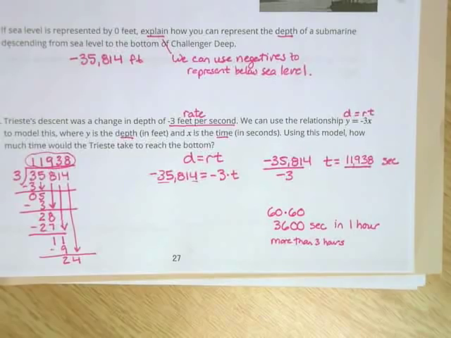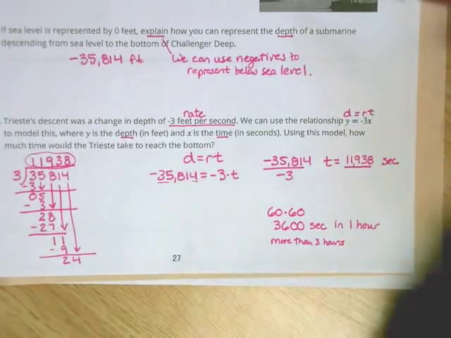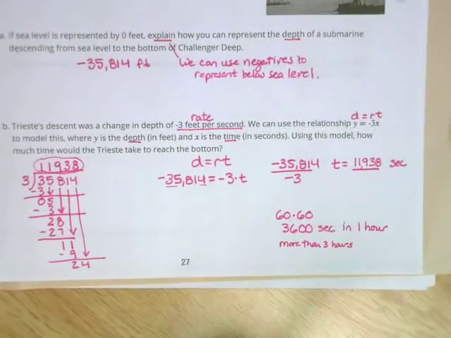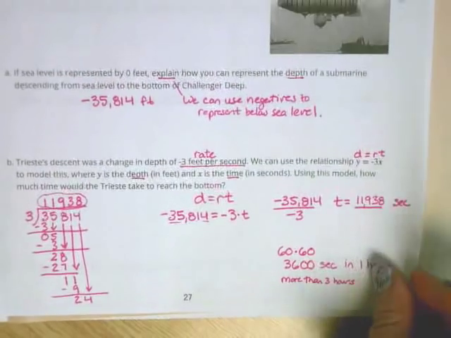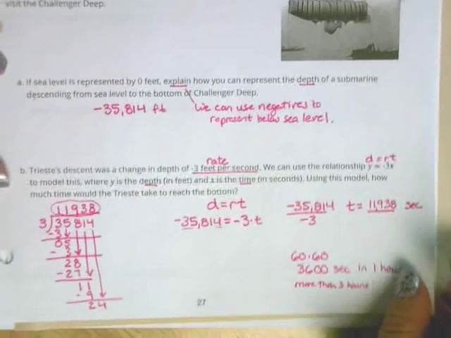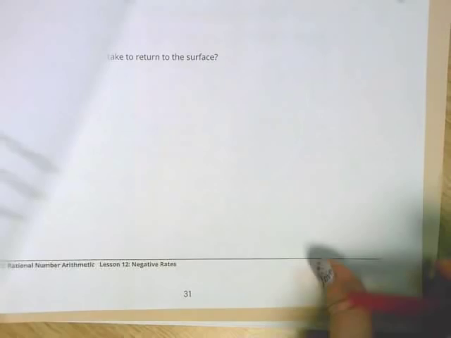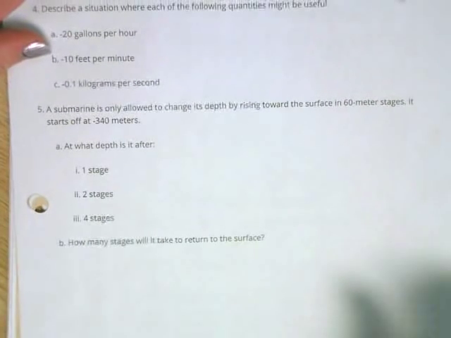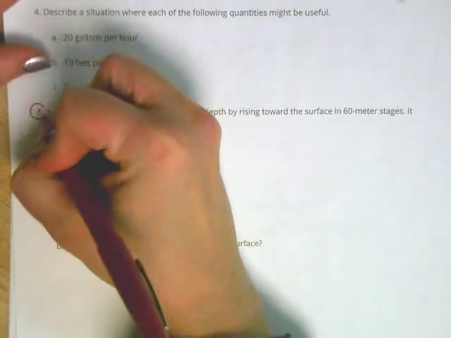All right, we're going to continue our knowledge talking about depth in the ocean, and we are going to talk about a different submarine right now. We're going to skip ahead a couple of pages, really, to our last page of practice. So we are going all the way to page 31, and we are going to look at number 5 on 31.